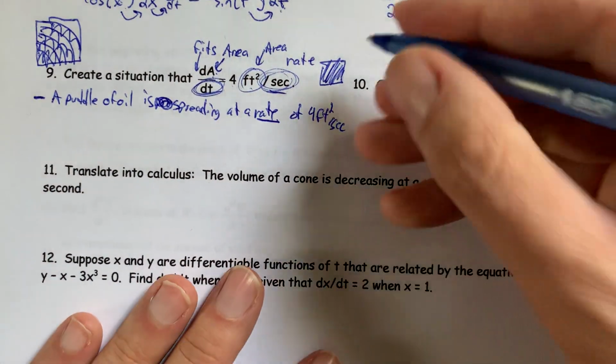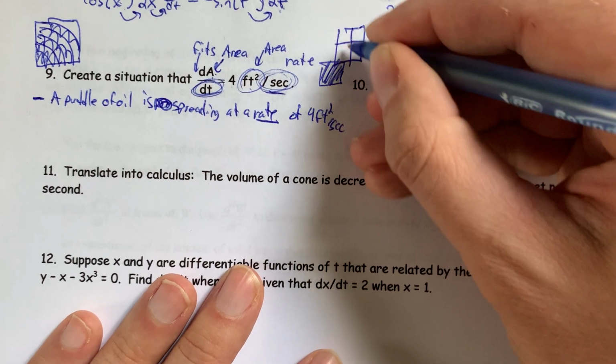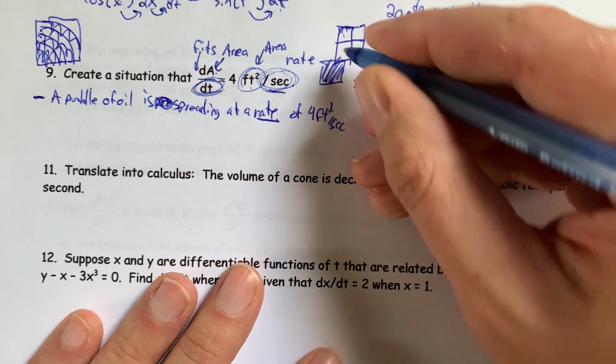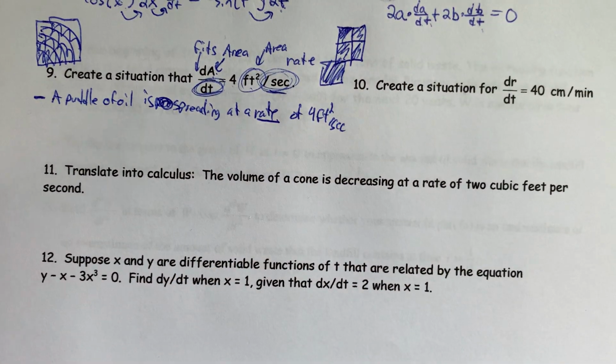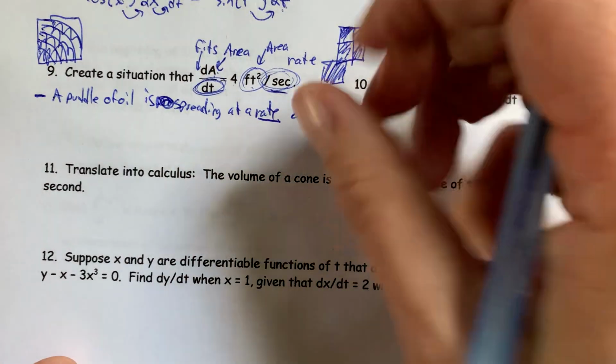You can imagine it as like in the classroom, those tiles are 1 square foot. They're all like 1 foot by 1 foot, the tiles on the floor. And so 4 square feet is like 4 of those square tiles at school. And so, there's something spreading that much.